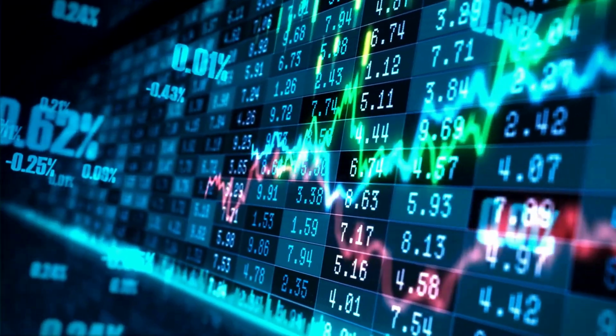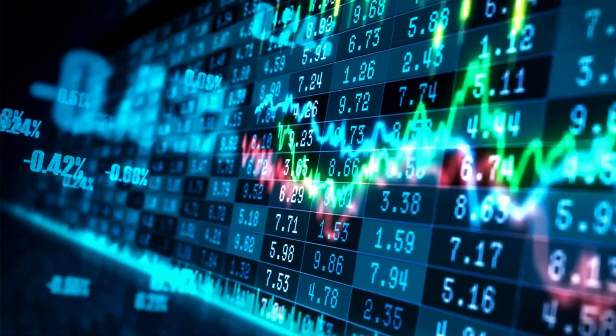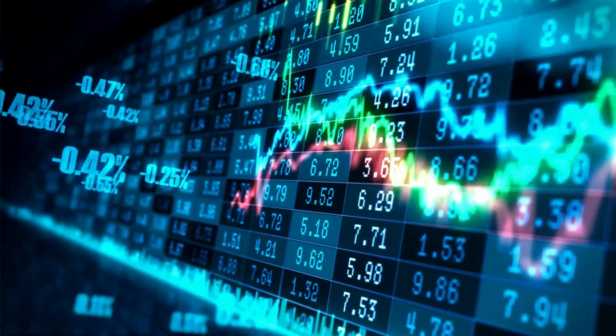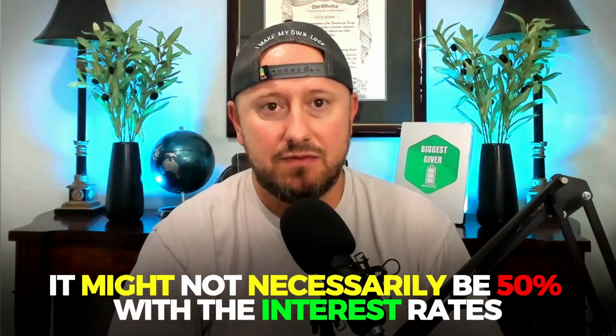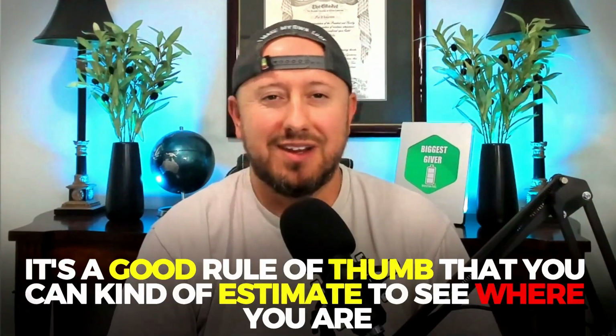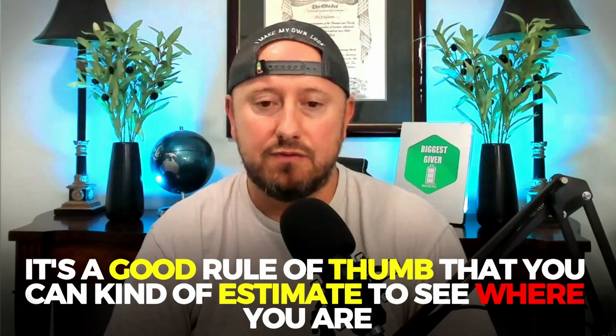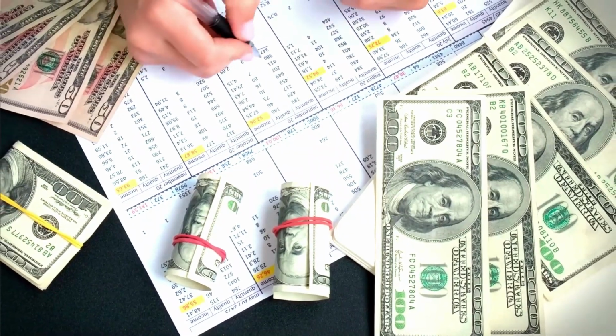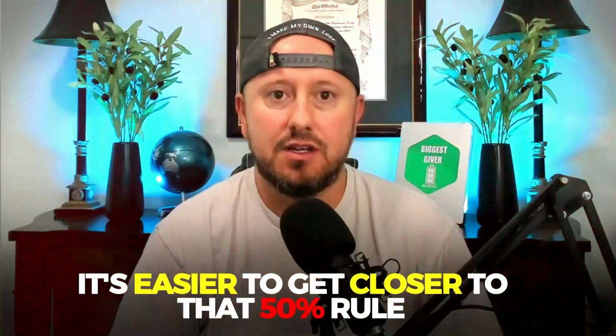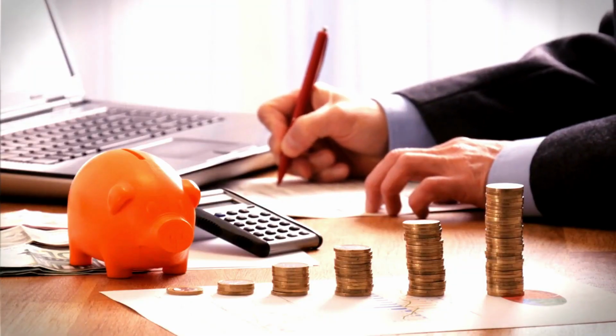Now with interest rates, since they have gone up, that has gotten a little tougher and oftentimes a little bit tighter, so it might not necessarily be 50% with the interest rates where they are, but again, it's a good rule of thumb that you can use to estimate where you are. If you put down a higher down payment and you finance less, obviously it's easier to get closer to that 50% rule. You want to be sure that you run your numbers, so net cash flow and return on investment.